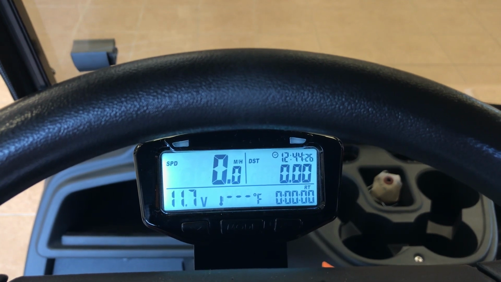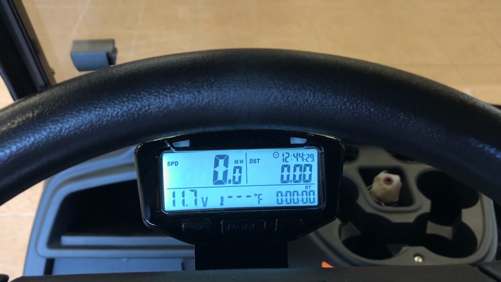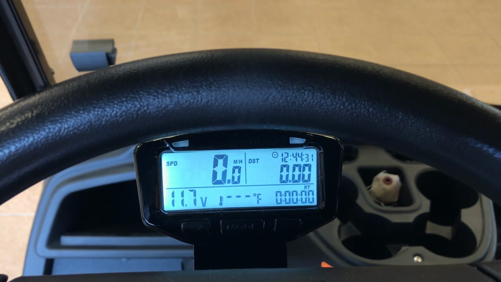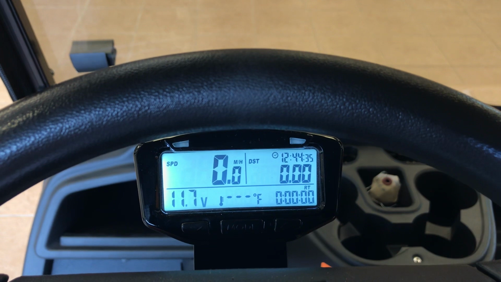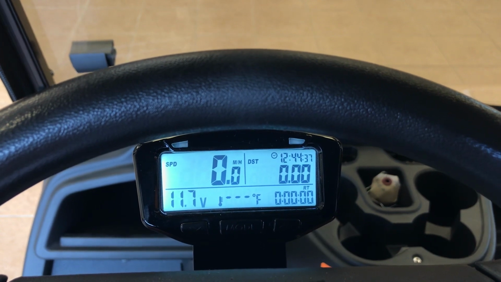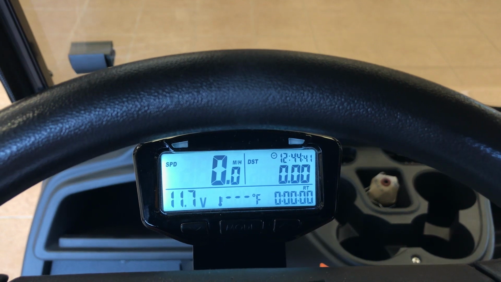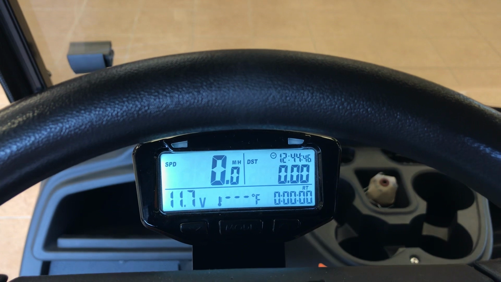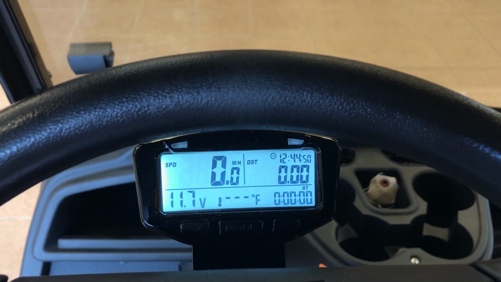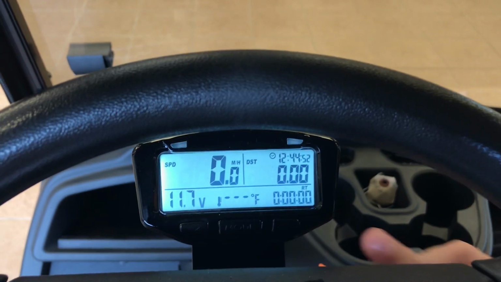Starting to the top left of screen 1 is SPD, or your current speed. To the right is the clock and DST, which stands for distance. This is your trip meter and can be reset. The bottom left has your golf cart's current battery voltage. The middle is your engine temperature, which should not be hooked up. And to the far right you have RT, or ride time. This will be running when your golf cart is in motion and is similar to an hour meter if your golf cart has this feature.